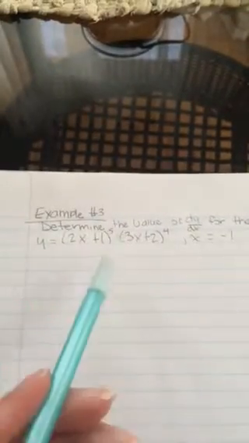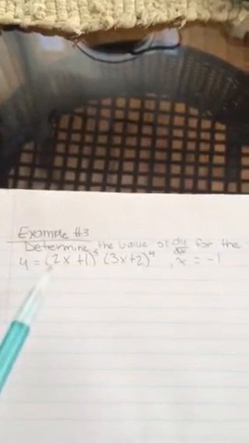Okay, now we're on example number 3, which is our third and final example. For this example, we're supposed to determine the value of dy by dx for the given value of x. Our function is y equals (2x plus 1) to the fifth times (3x plus 2) to the fourth, when x equals negative 1. So we are going to use this function as our f of x function and this function as our g of x function.